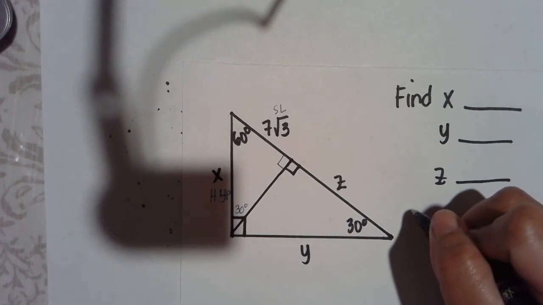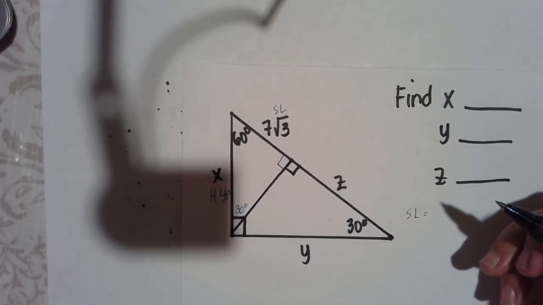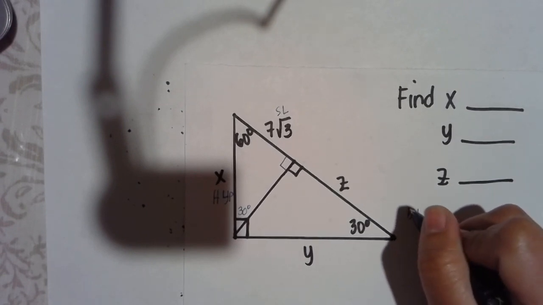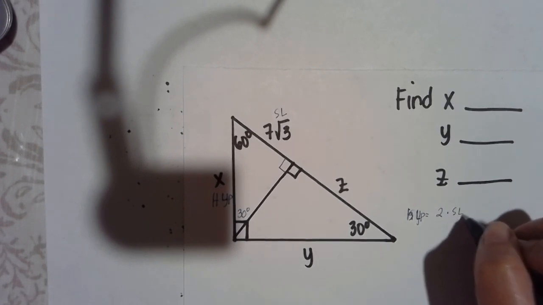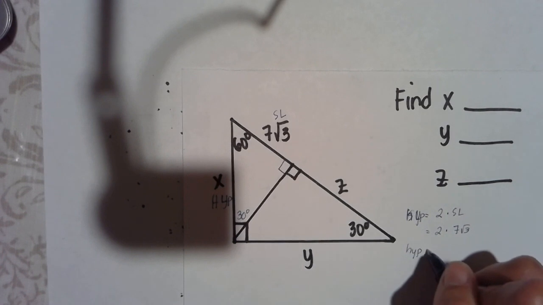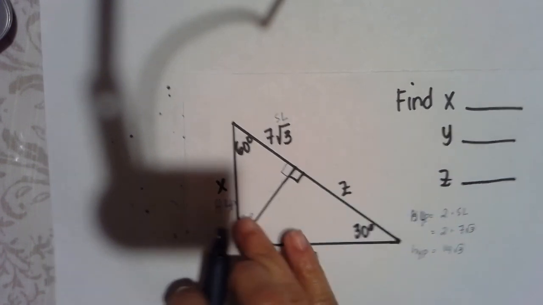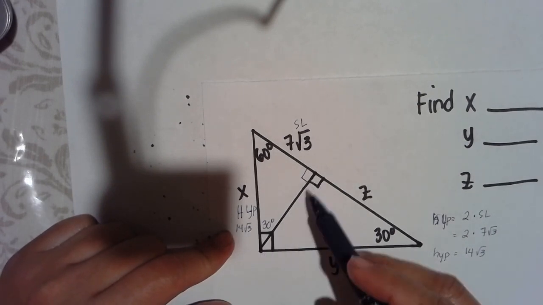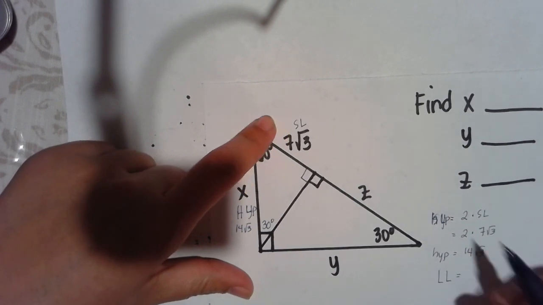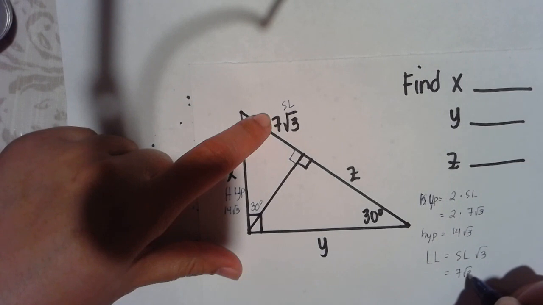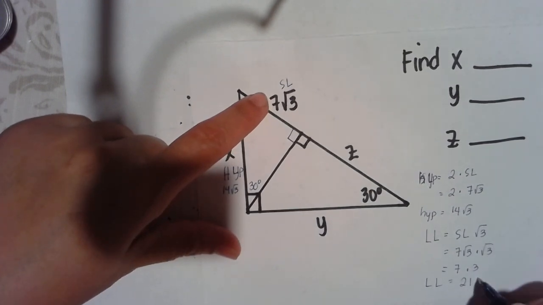Now, the hypotenuse is equal to twice the shorter leg. So 2 times 7 square root of 3, which is the value of your shorter leg, will give you an answer of 14 square root of 3. So this is your hypotenuse, 14 square root of 3. If that is your hypotenuse, and this is your longer leg, we may solve that: longer leg is equal to shorter leg times square root of 3. So the shorter leg is 7 square root of 3 times square root of 3. The answer will be 7 times 3, which is 21. So that is your longer leg.